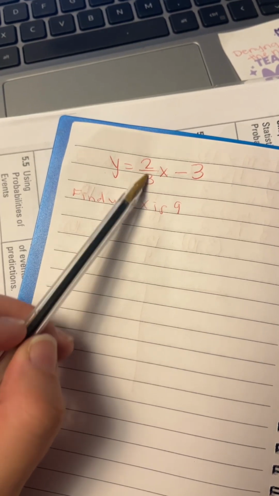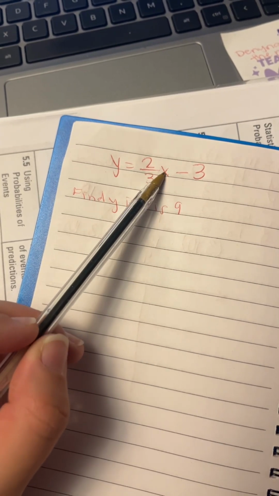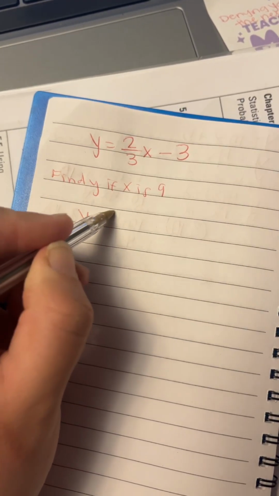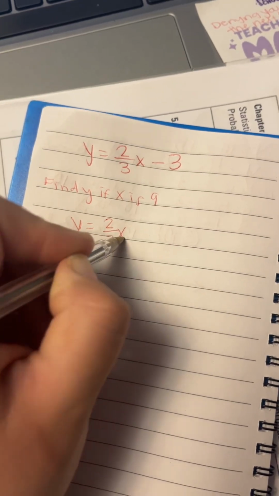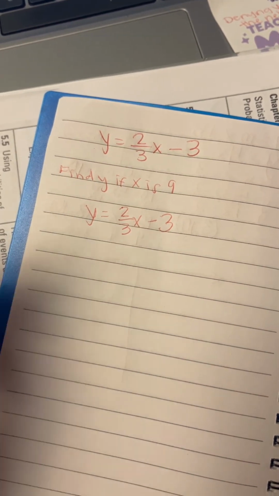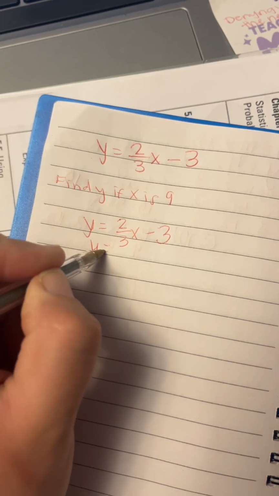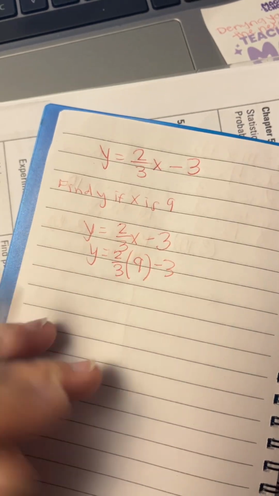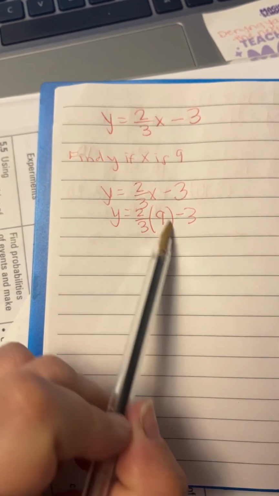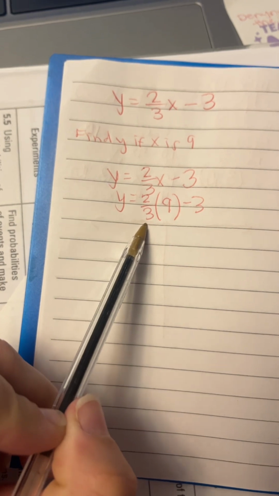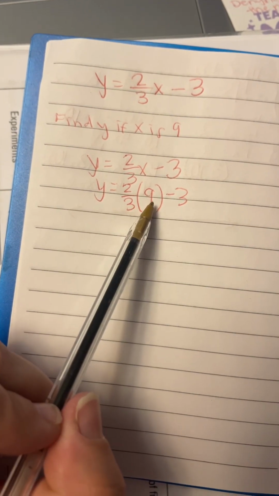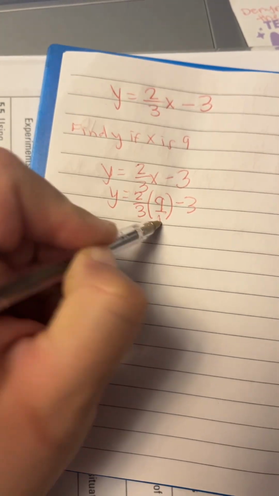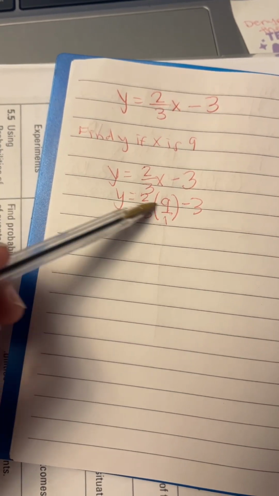You need to remember that this 2/3 is being multiplied by x, so we need to plug this in and multiply, okay? Y equals 2/3 times 9 minus 3. Sorry, I should have done it that way. Ignore this part for a second. We've got to start with our multiplication, okay? How do you multiply 2/3 or a fraction by 9, a whole number? You should know that you need to put it over 1, okay? So now I just multiply straight across.